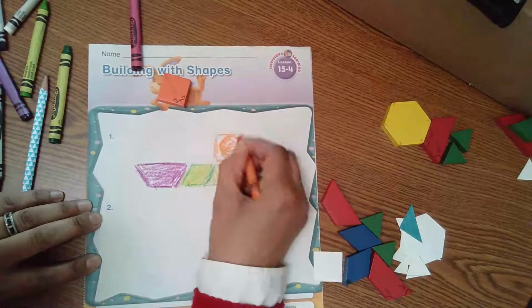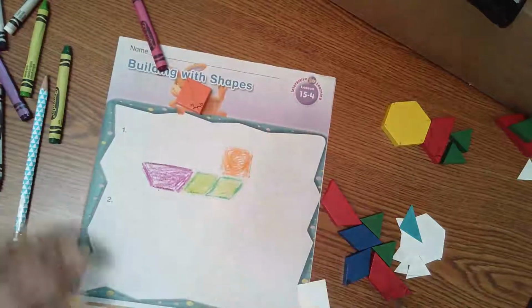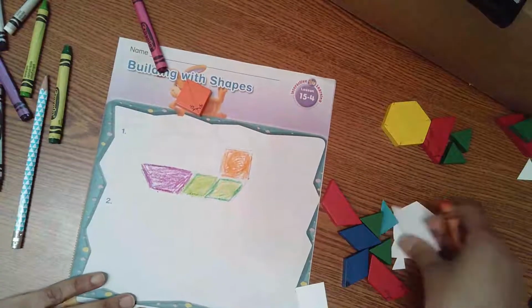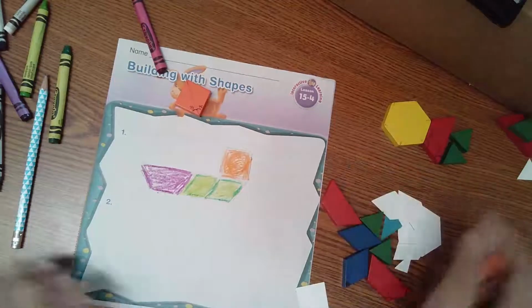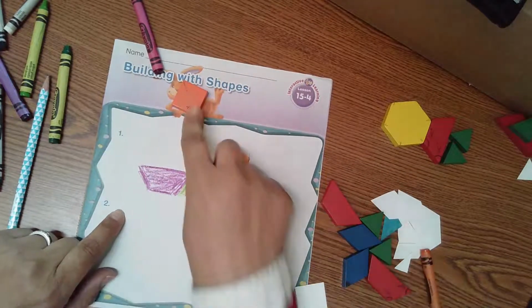So the choice is yours. You can just draw it with pencil, trace them, and then color them, or if you cut enough and you want to have fun, you can just glue and leave them. So what did I do? I did a boat, all right, using plane shapes.